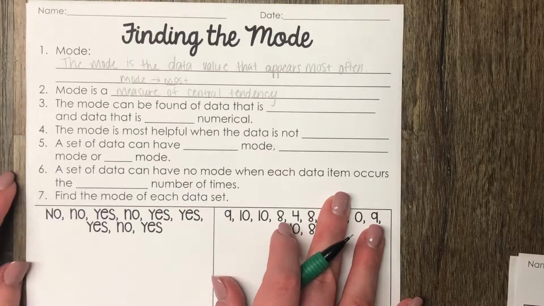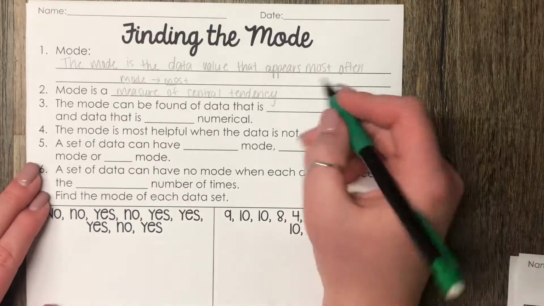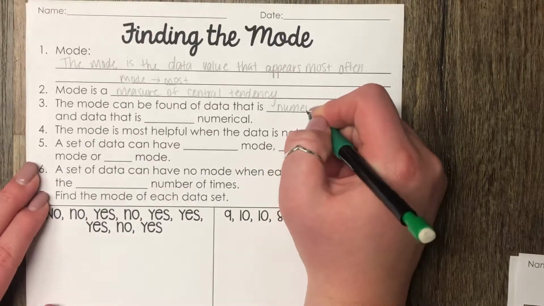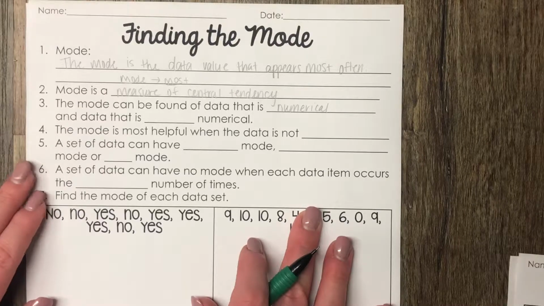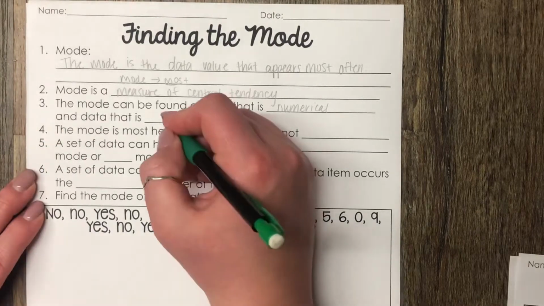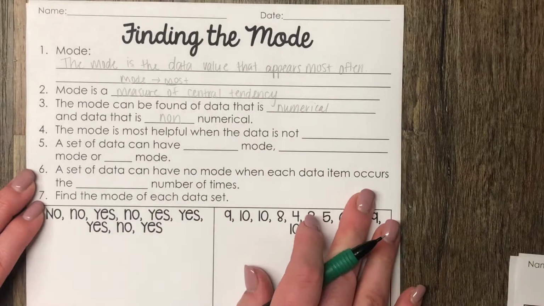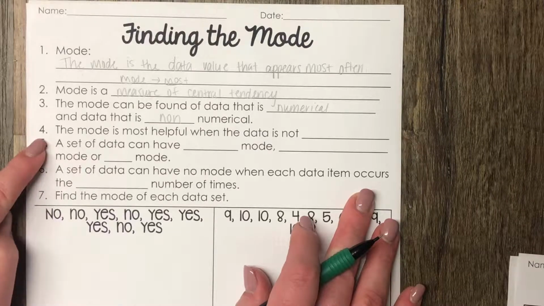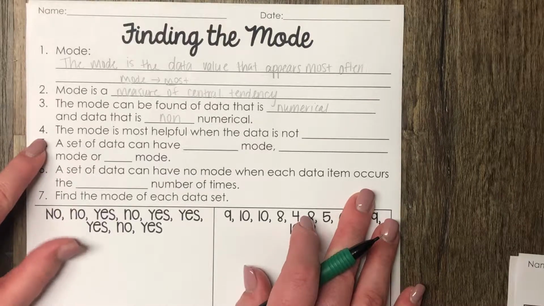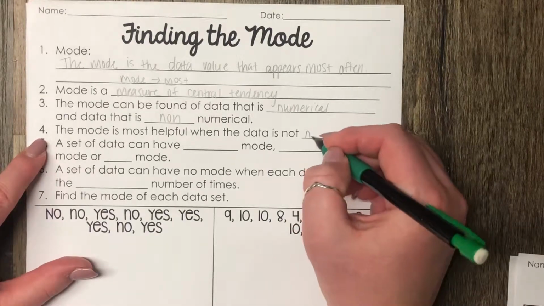Number 3 says the mode can be found of data that is numerical, which would be just like mean and median. So that means you can have data that involves numbers. But mode can also be data that is non-numerical. Okay? So what that means is you can have data that consists of numbers, and you can have data that doesn't have numbers in it. Alright, number 4 says the mode is most helpful when the data is not numerical.